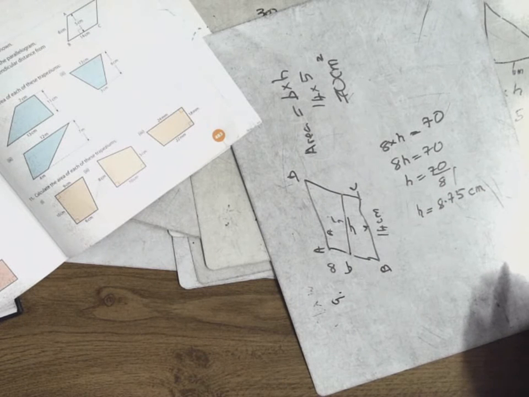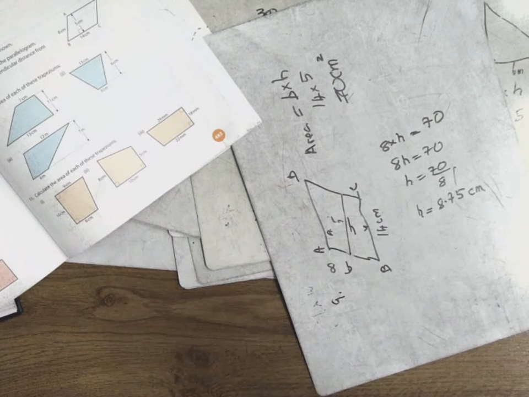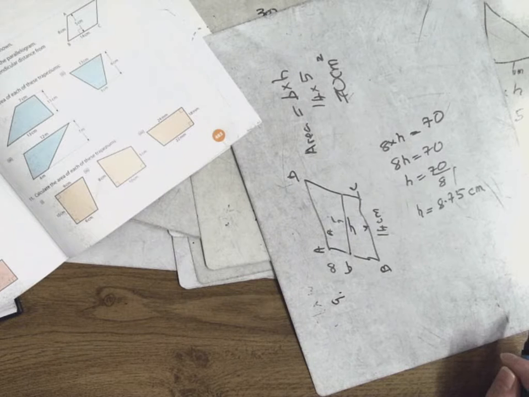So don't be afraid to turn your book around, because the sheets don't have to be in the position you give them. If you turn them around, you have a different base, a different height.